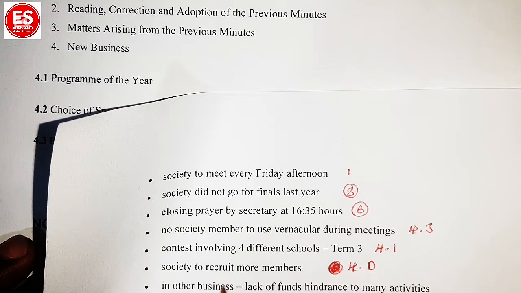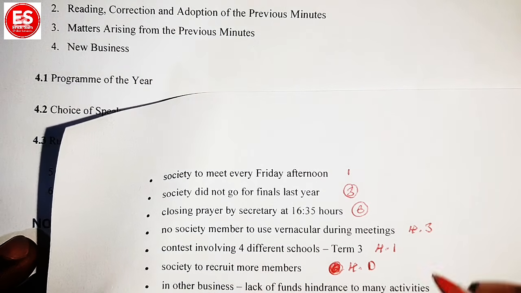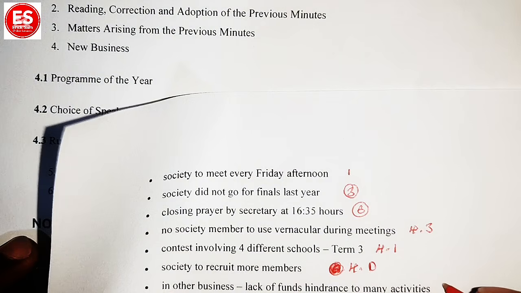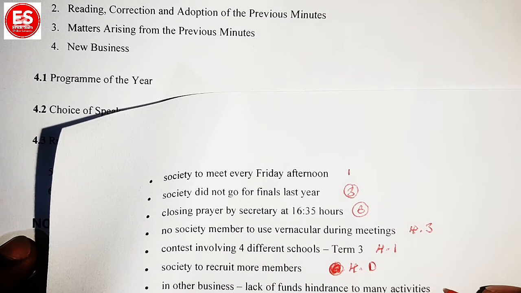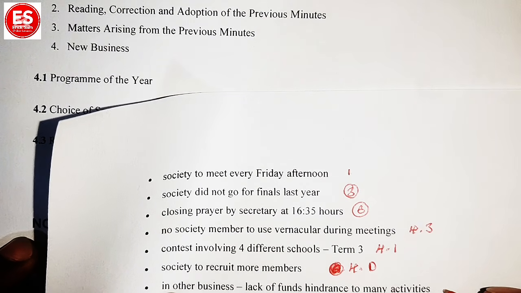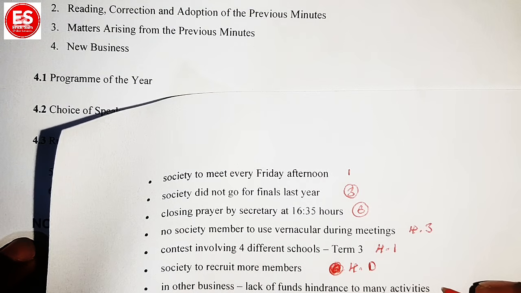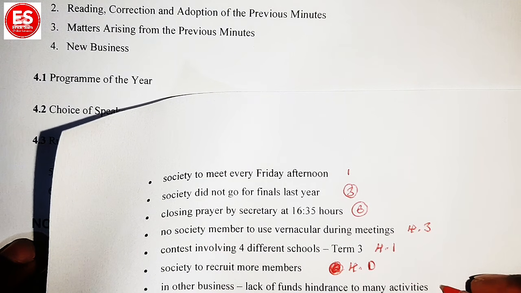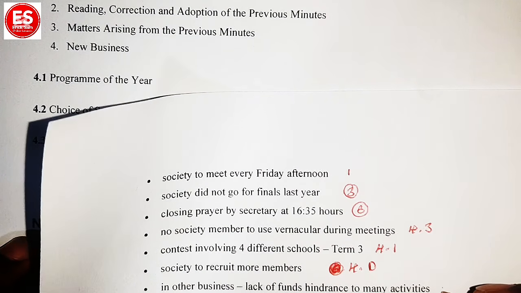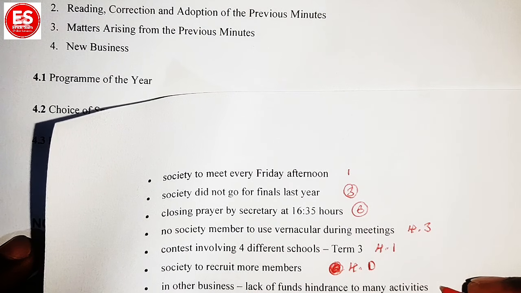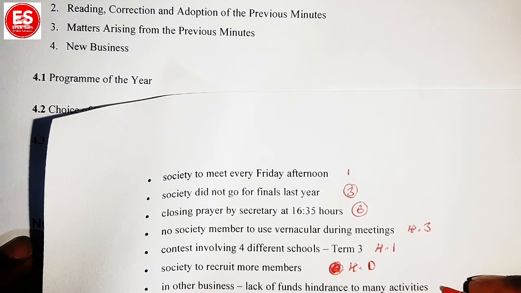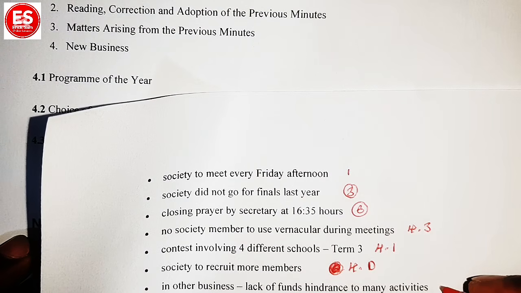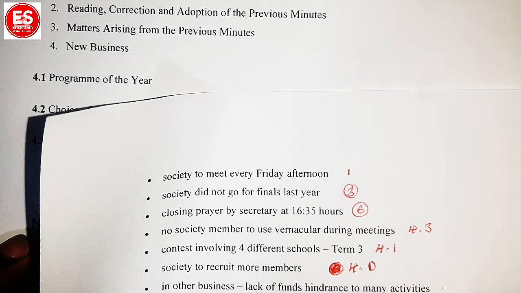Then in other business, we have lack of funding. Lack of funding should go where? This one should go in matters arising. Okay. Are we putting it in the right order? Let me check. Okay.